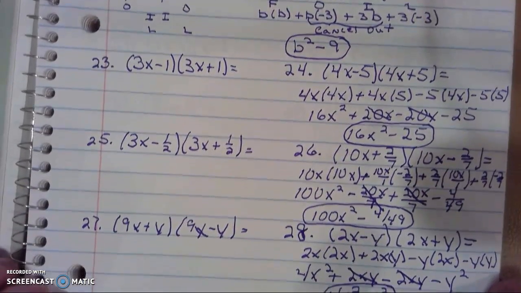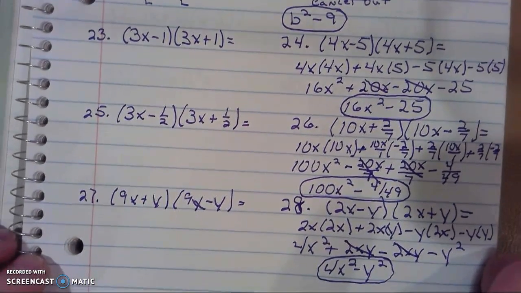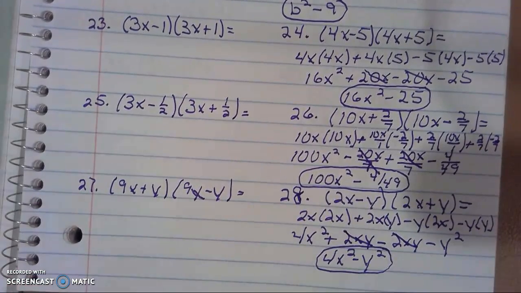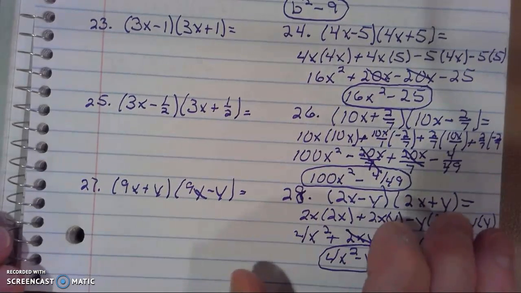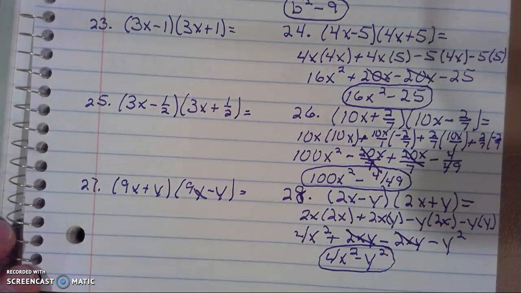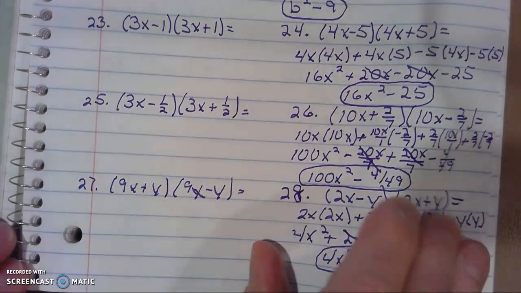24, 26, and 28. Same way. Make sure you're identifying what's first times first, outside times outside, inside times inside, and last times last. Each one of them I went through in the order. Make sure you follow through and do the odd the same way. Remember to pause this if you need more time looking at it and following.